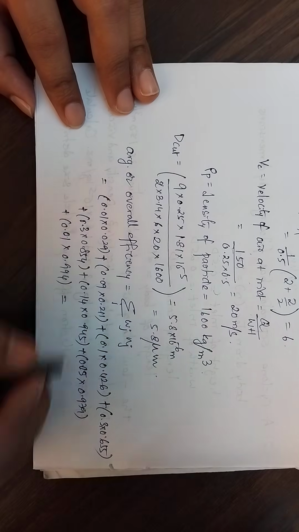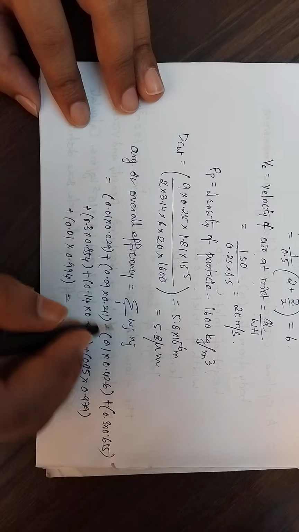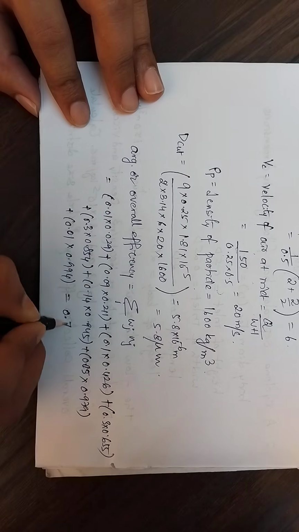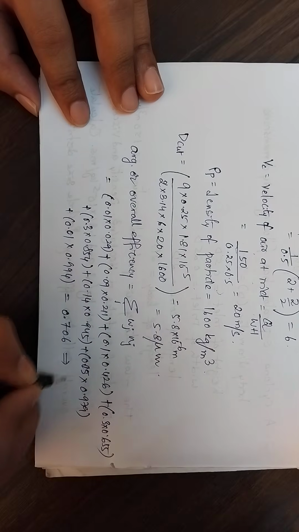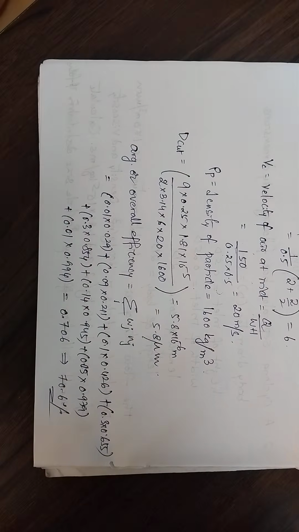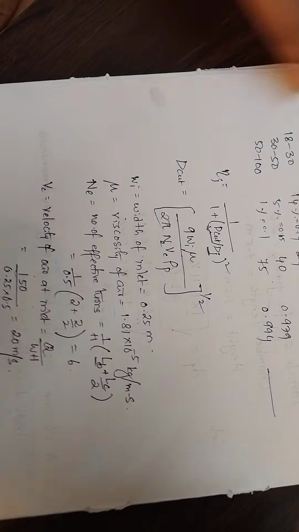So if you calculate this sum, you should get a value around 0.706, or you can say 70.6%. Okay. So this is the second question. Next, let us go with the third question.